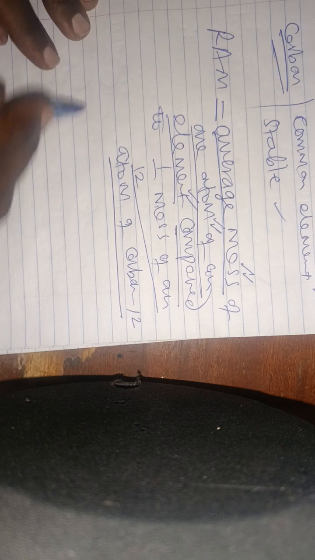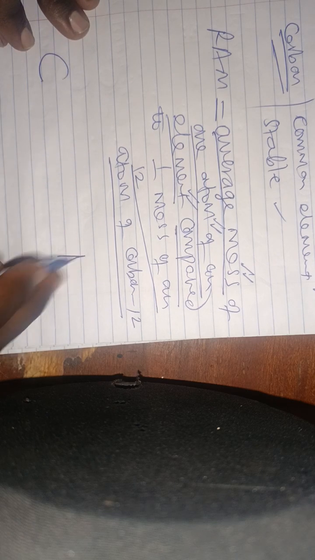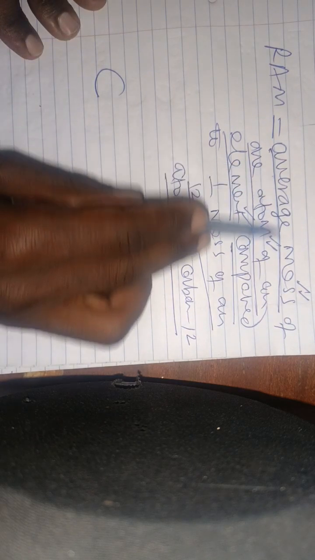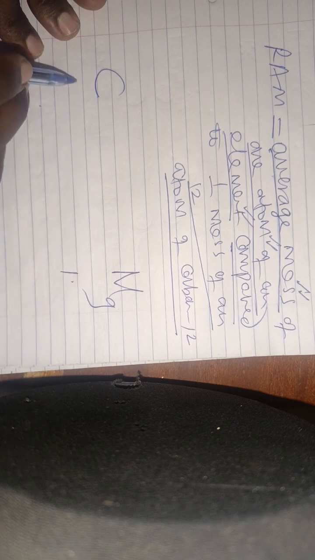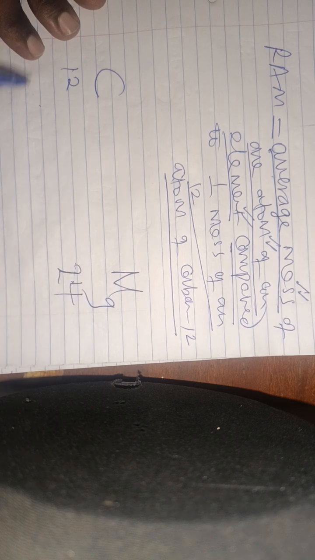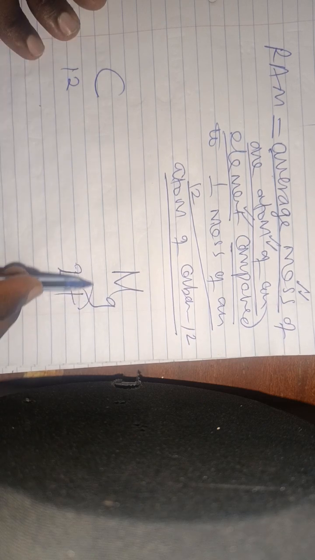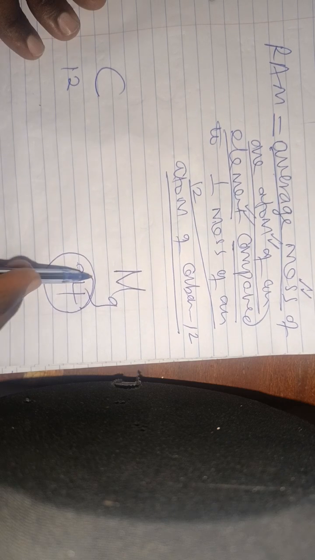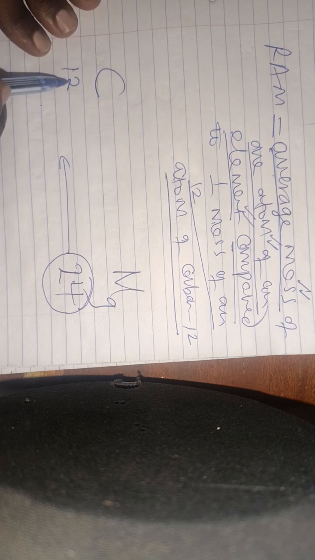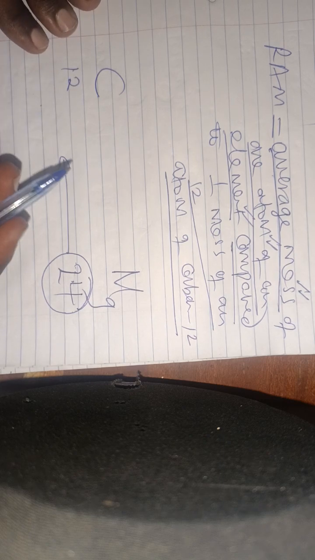A good example. We have carbon, we have magnesium. We've said average mass of an atom of an element. So let's say carbon is 12. Magnesium is, let's see, 24. Correct. So we'll come here and say average mass of an atom of an element, compared to, look at that, 1/12 mass of an atom of carbon-12.